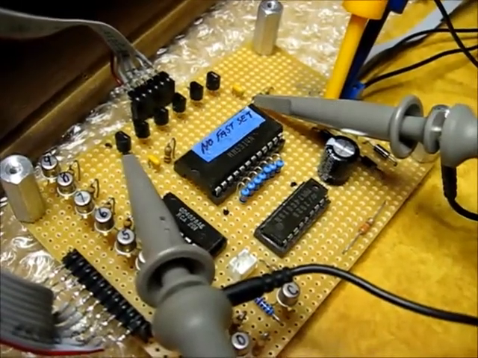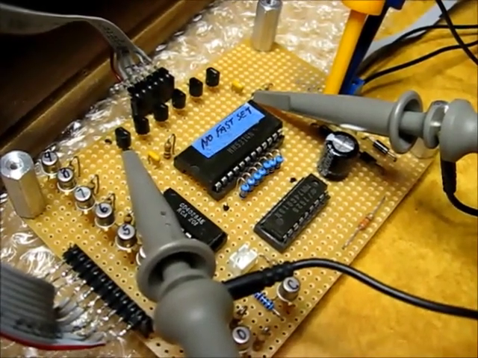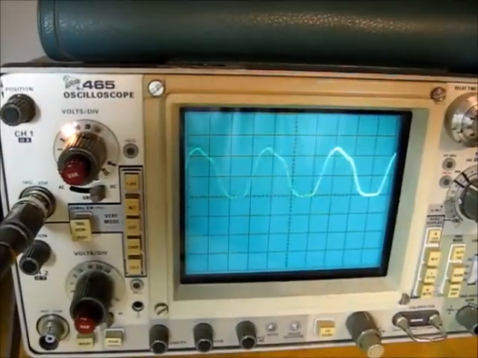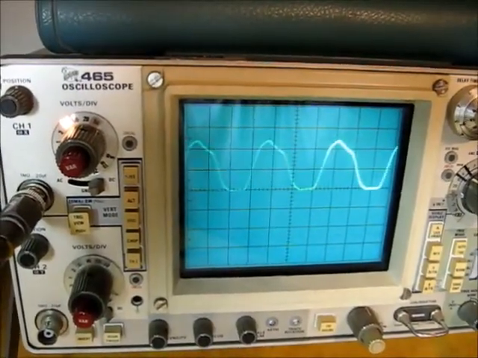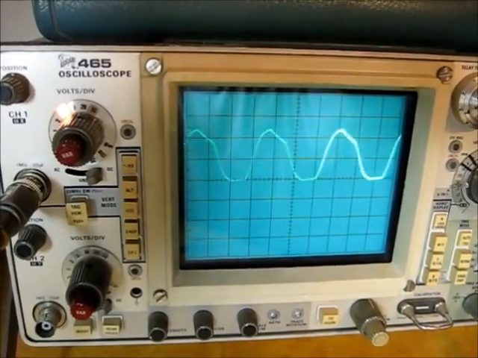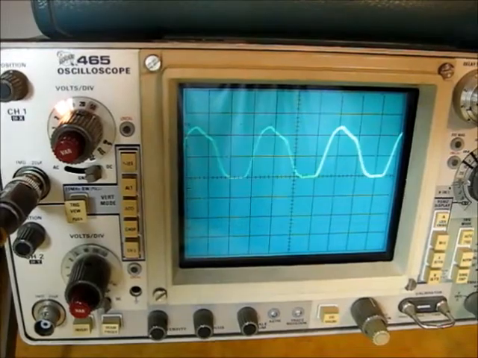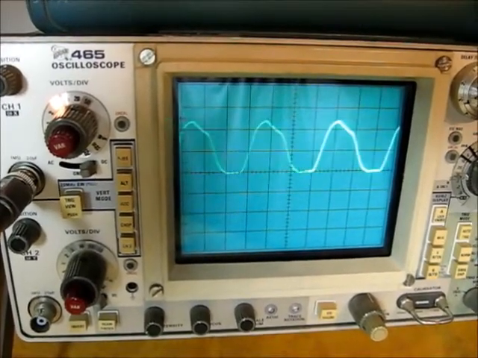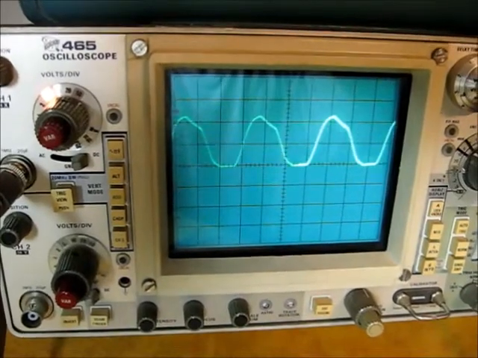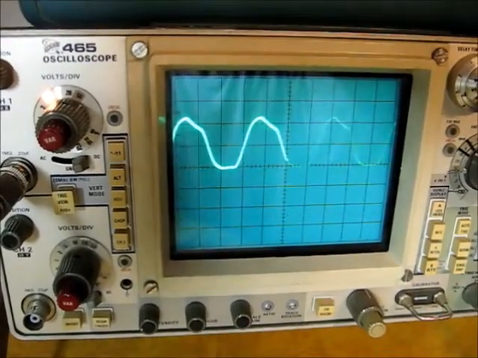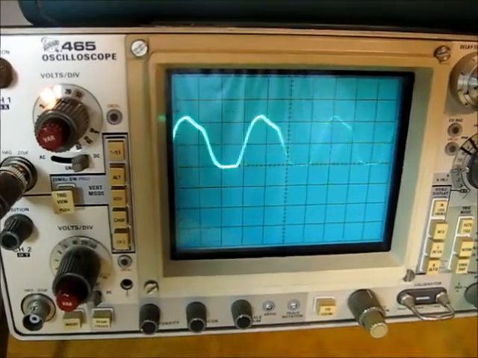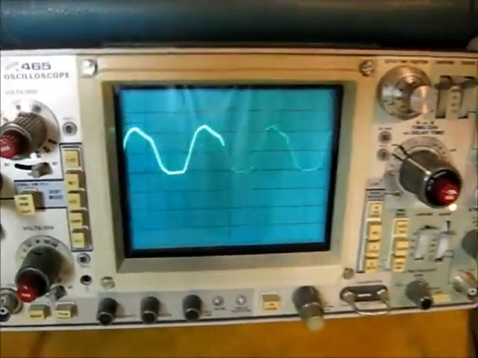Okay, let's do a little probing while the circuit's in action. Okay, pin 16, AC reference. That's the 60 hertz in. That's what's going to set the time base. The chip uses it for reference to keep time. 12, 13 volts there, above ground.